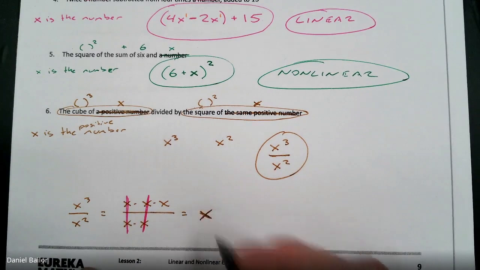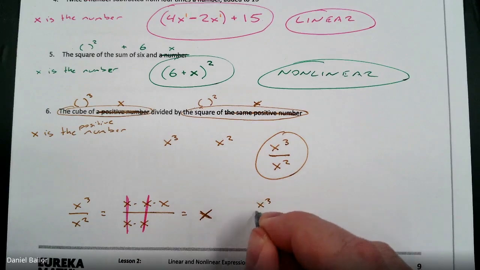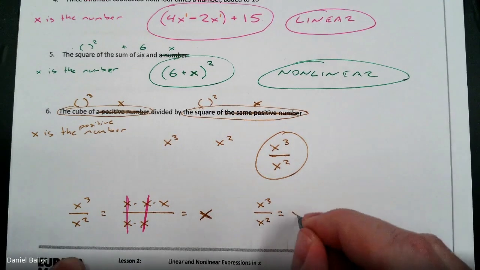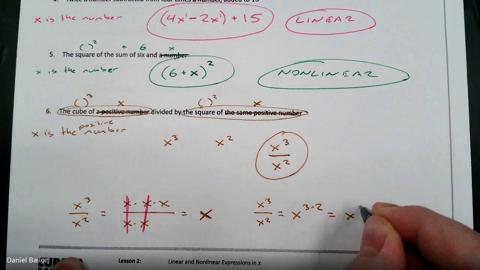So this is linear because it's just x by itself. The shortcut you might remember, when we have x cubed over x squared, is the exponent rule from module 1: we just did x to the 3 minus 2, which is x to the first.